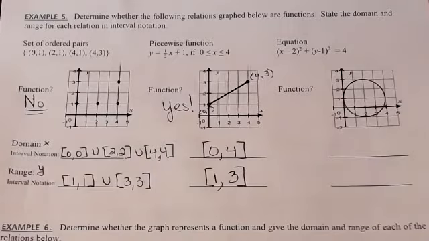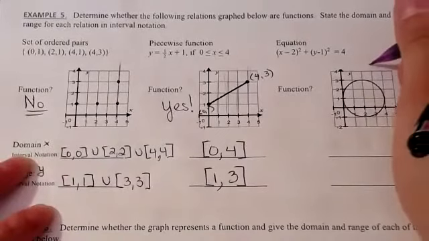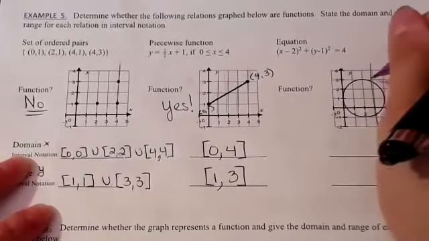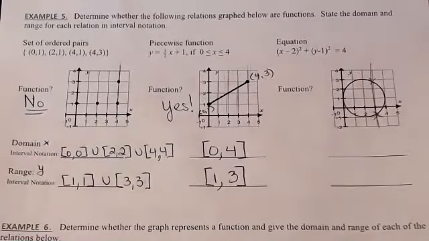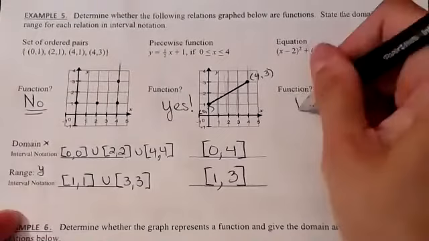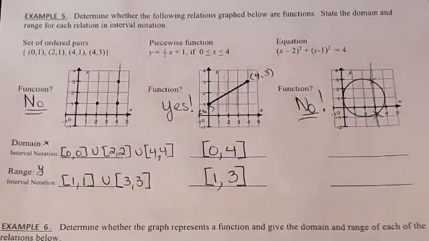Let's look at our third example. We see here that we have a circle. If I draw a vertical line pretty much anywhere, look at what happens. It hits the graph at 2 spots. It fails the vertical line test. So no, this is definitely not a function.